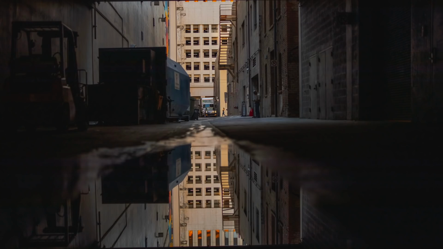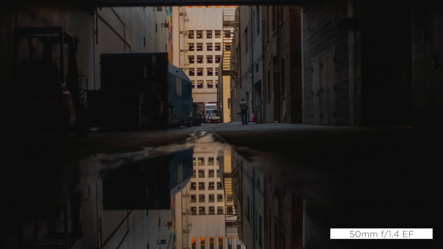So I had a nice big puddle here to shoot a really cool reflection. Got lots of shadow, lots of bright highlights in here. And this one, even on the full frame, it's pretty easy to tell which one is which. The 1.2 is a little bit brighter. The 1.4 just seems soft overall on this one.